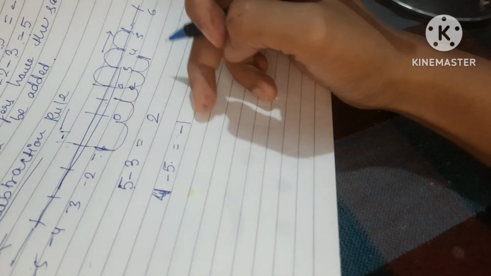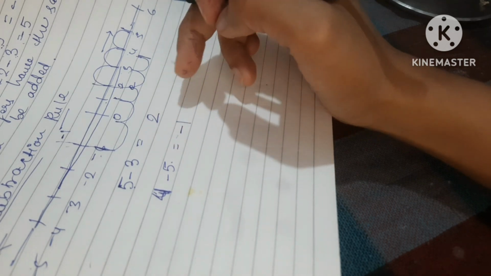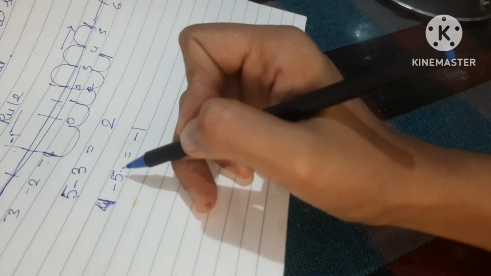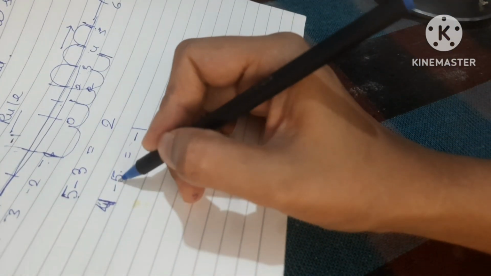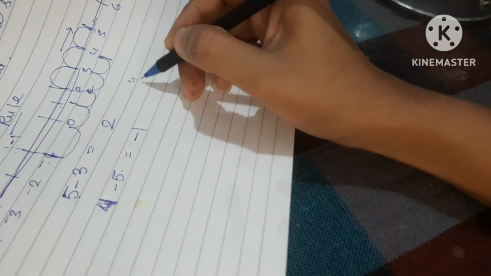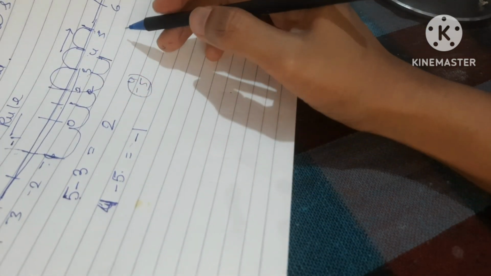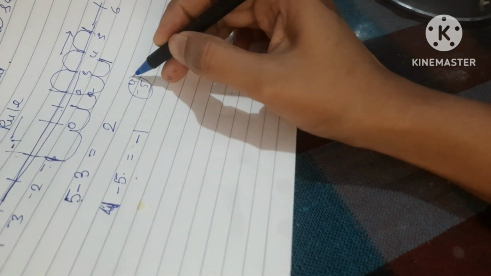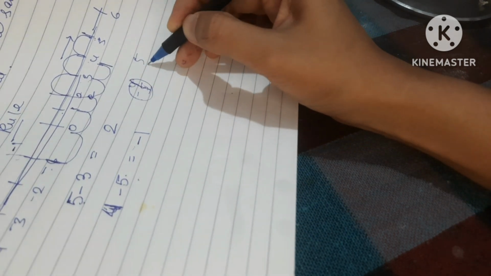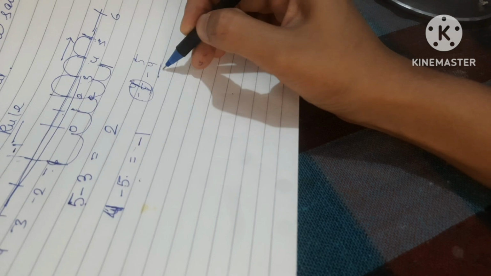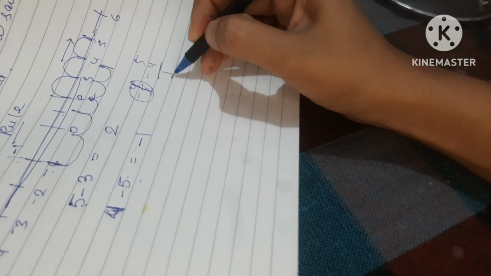Okay, so this was a representation through a number line. Normally we can say that it is not possible to subtract 4 - 5 by the traditional method, but with the help of number line we can do it. So instead of writing this, write like this and subtract. What will be the answer? 1.